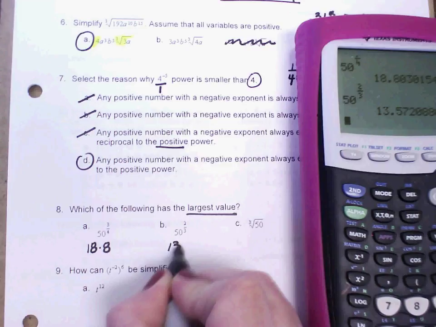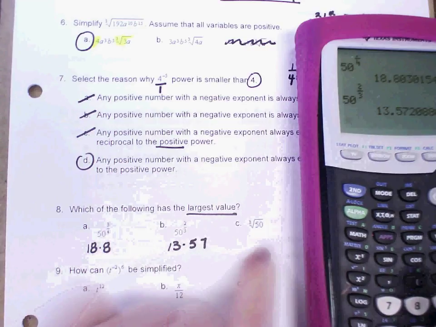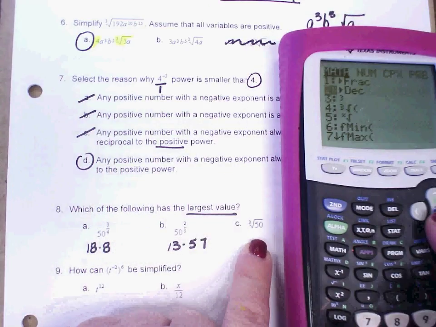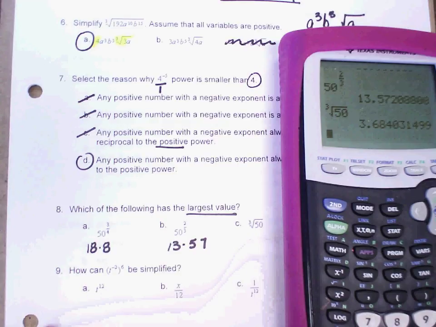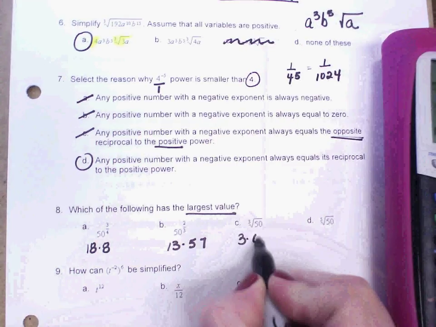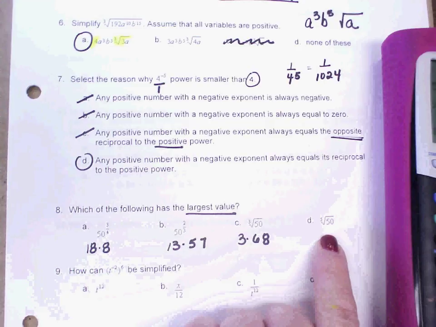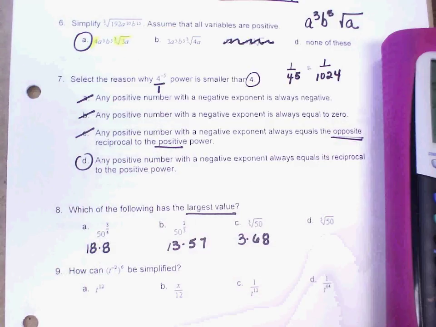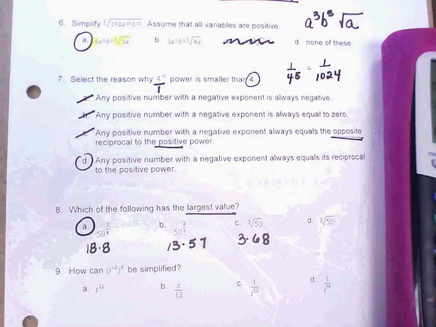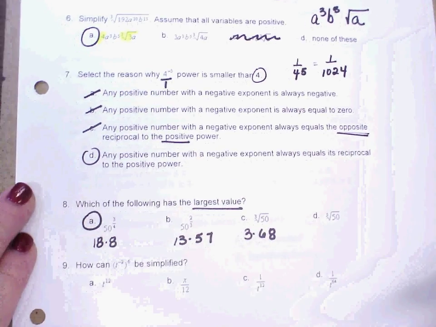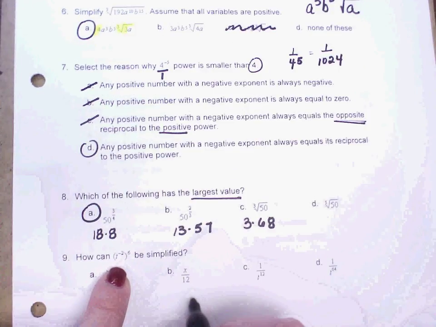Then 50 to the 2/3 would be 13.57. Then you do cubic root of 50, which is 3.68. And that's even going to be smaller because it's the 5th root of the same number. So the largest one was A.